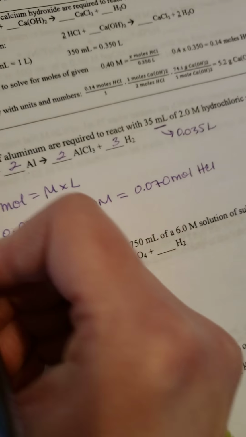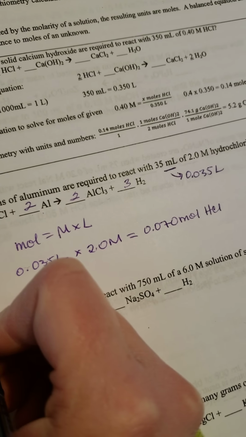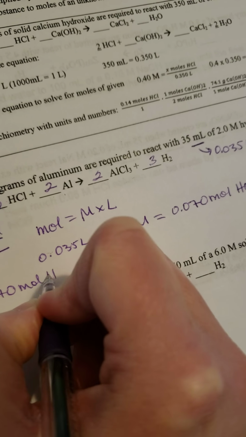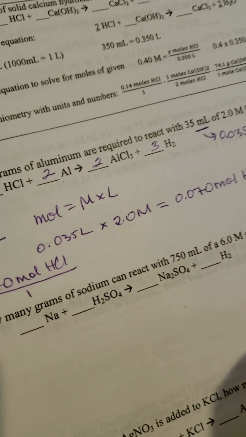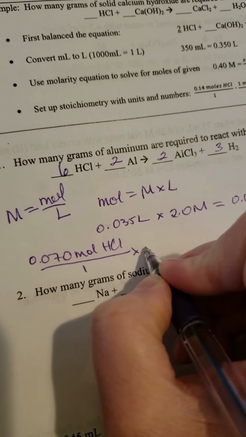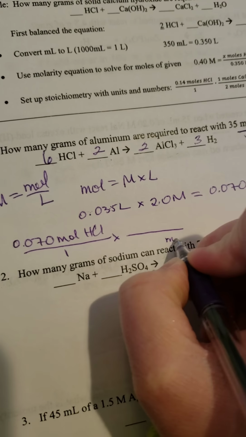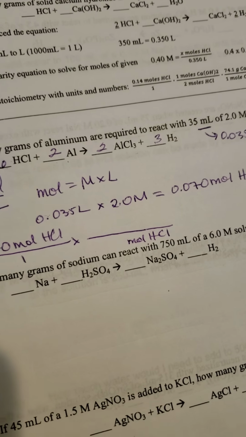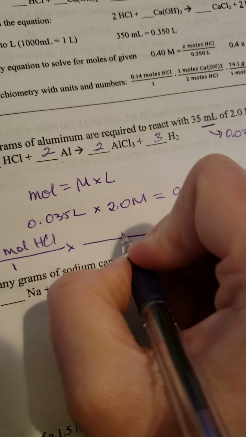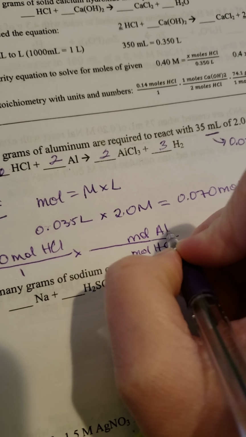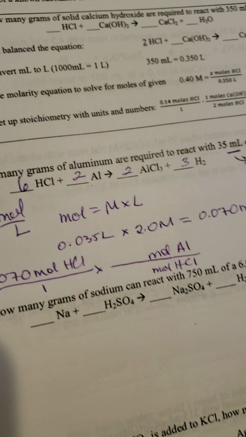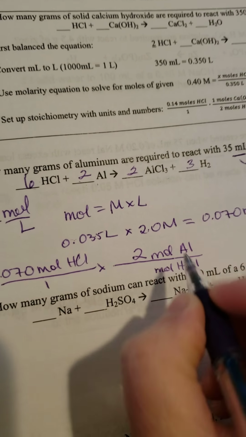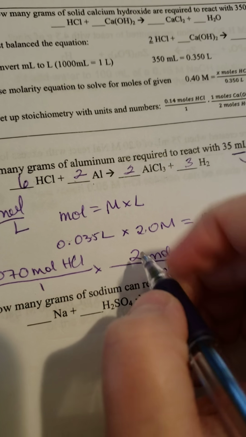So I'm going to start here with my moles of hydrochloric acid. So 0.070 moles of HCl over 1. I need to get rid of moles by putting it in the denominator, so moles of HCl here. And we're using our mole-to-mole ratio of our 6:2, right? So moles of aluminum is what I want, so it goes on top. And we use the coefficient. So aluminum has a coefficient of 2. Hydrochloric acid has a coefficient of 6.